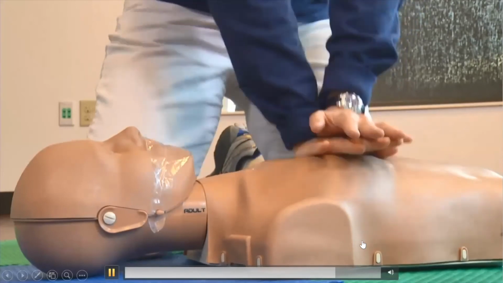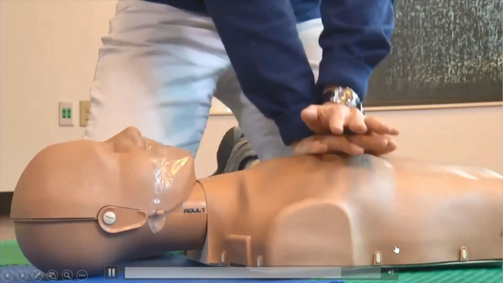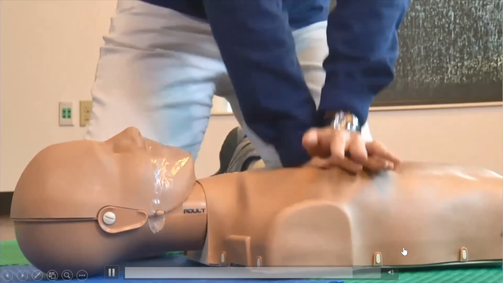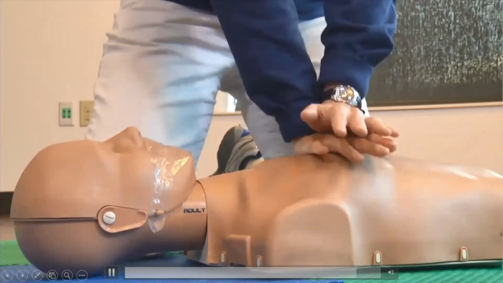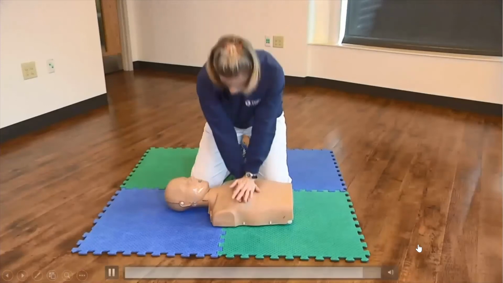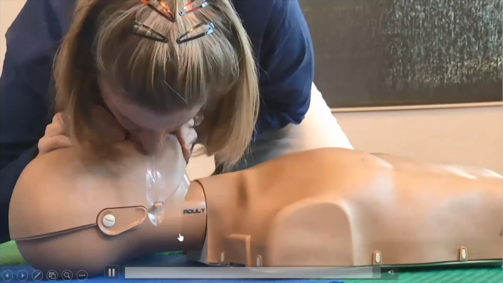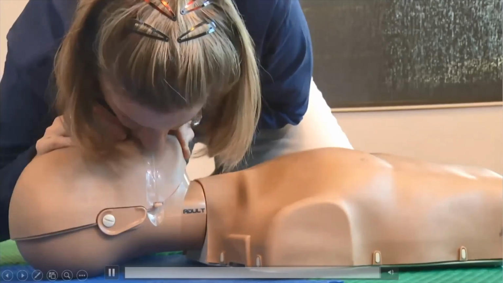Another cycle. 1 and 2 and 3 and 4 and 5 and 6 and 7 and 8 and 9 and 10 and 11 and 12, 13, 14, 15, 16, 17, 18, 19, 20, 21, 22, 23, 24, 25, 26, 27, 28, 29, 30. Continue CPR until you see signs of life, another rescuer takes over, or help arrives.